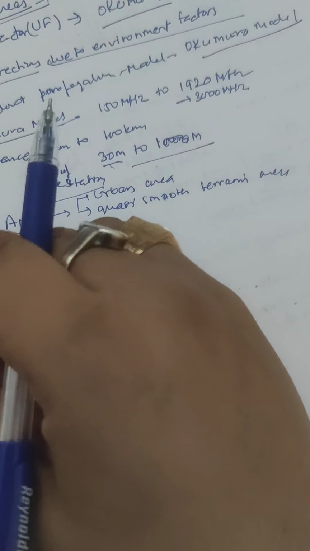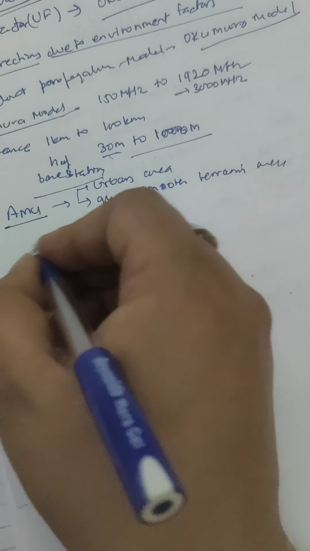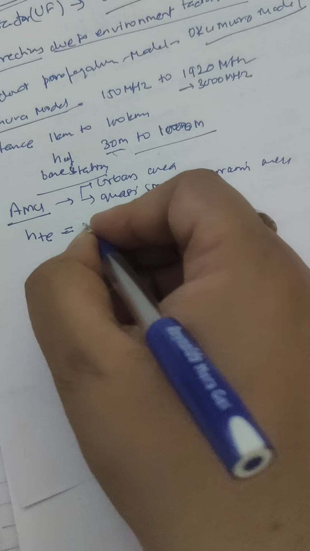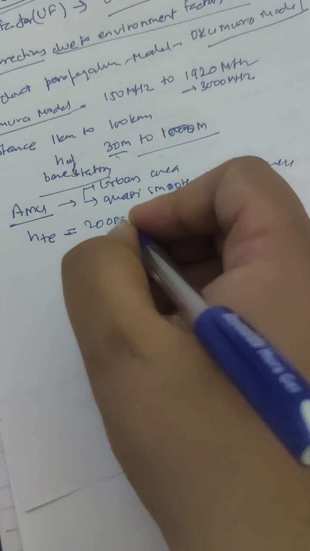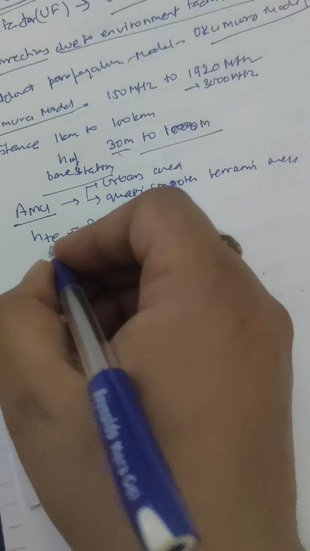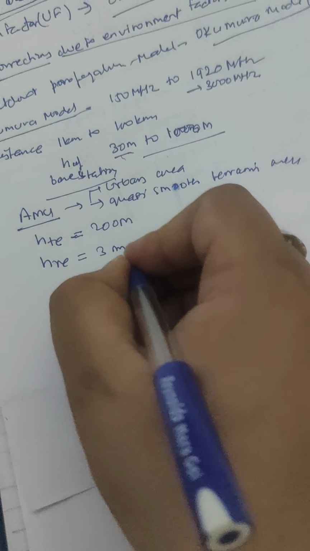The base station effective height, which is given by hte, is 200 meter, and the mobile antenna height, which is given by hre, is 3 meter.